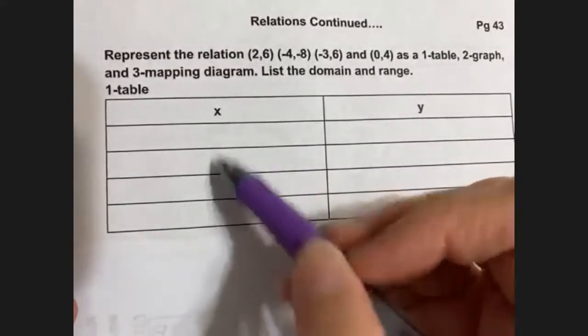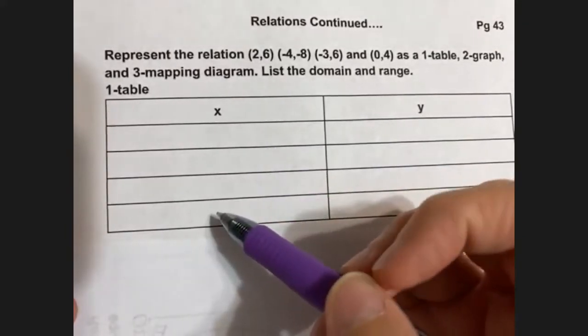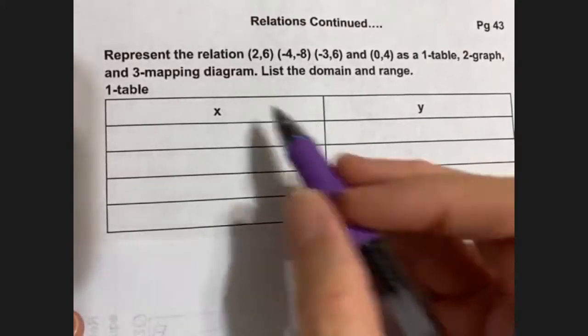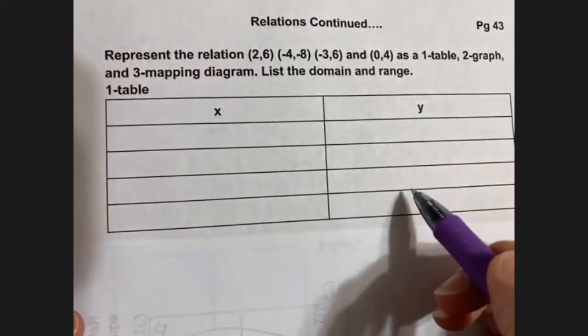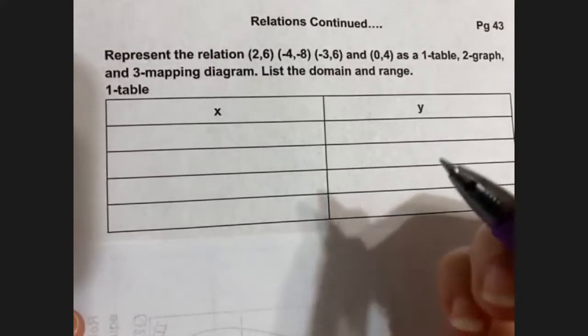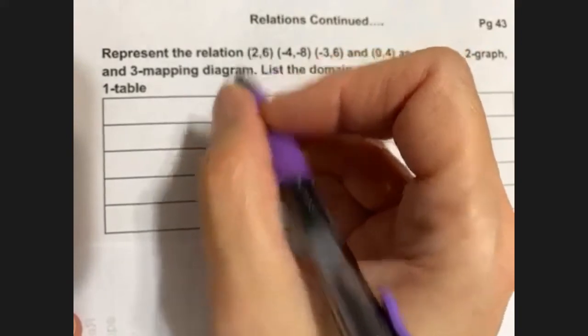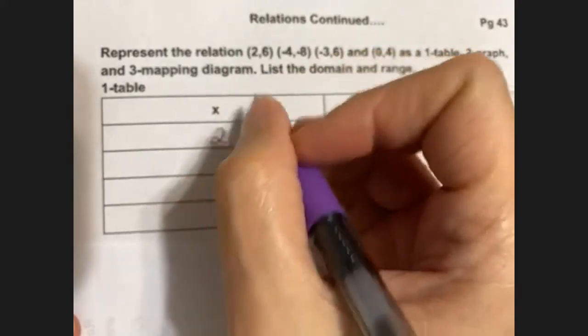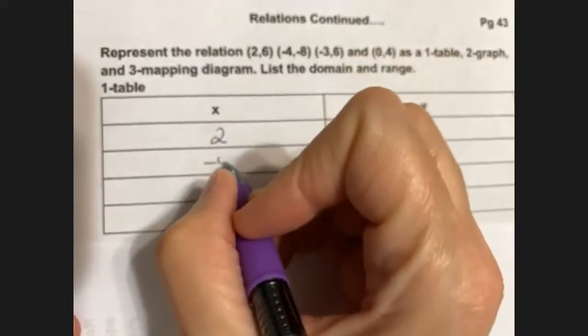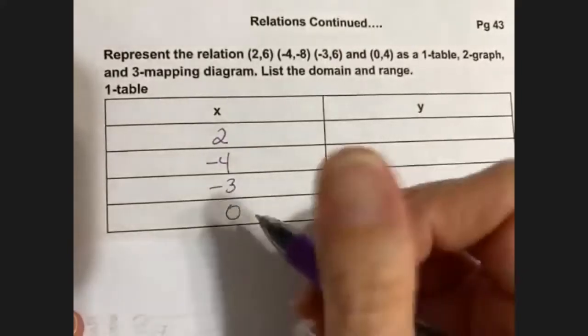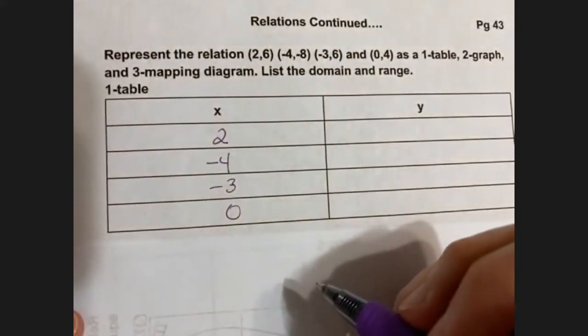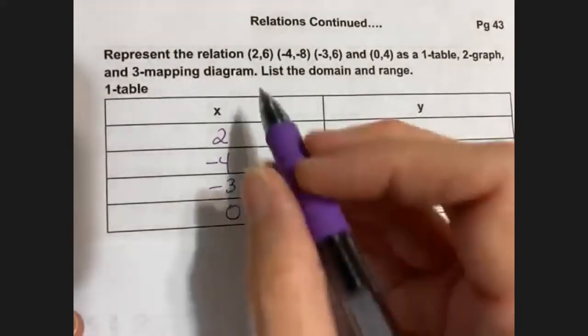So we're going to start with our X's here. And remember that our domain is our X. So everything I put first here is going to be domain, and that's my range. Where the X is domain and the Y is the range. That's the first part of the song. So we look at all our X's. My first X here is a 2. And then my next X is a -4. And then I have a -3, and I have a 0. You may notice that this is not going in order, okay? It doesn't have to. So those are our domains.